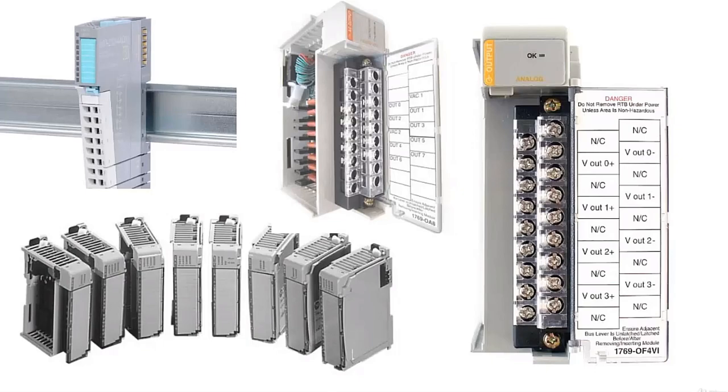There are several different kinds of modules, and there are even generic modules that can attach to several different types of PLCs through Ethernet communication protocols and things like that. So there is a world of I/O modules out there, and we're going to be working with a couple and configuring them in the next section. So I figured it was pretty important to introduce you to this concept.